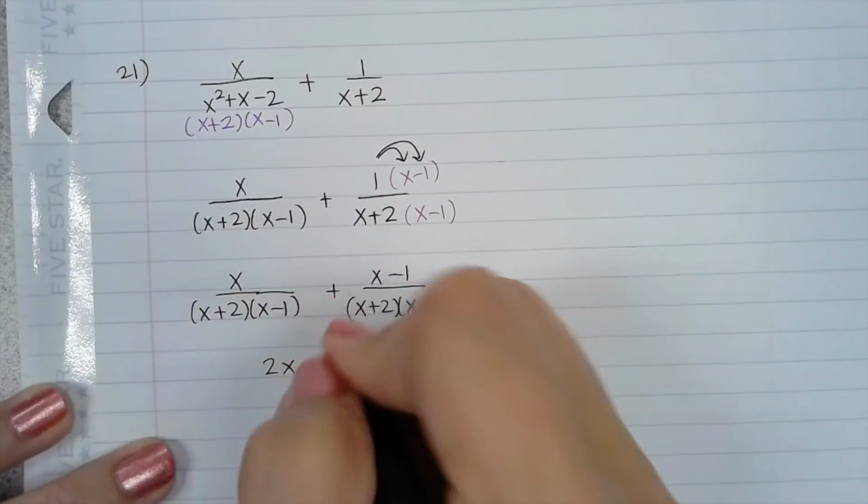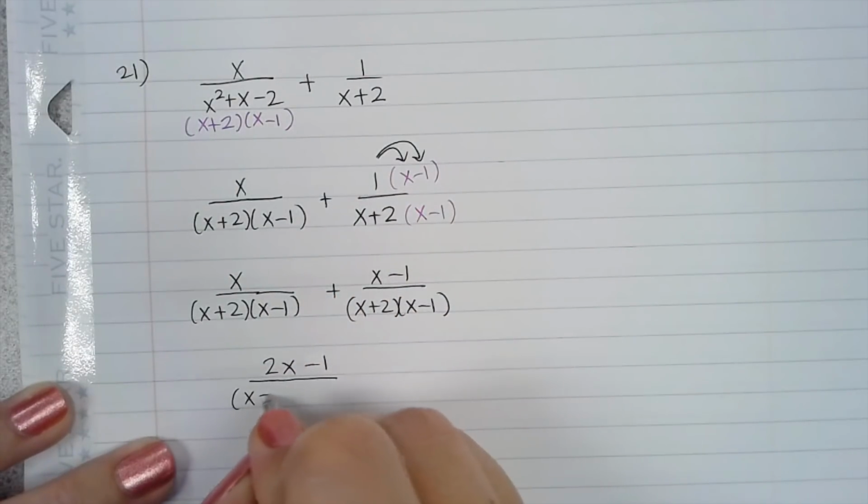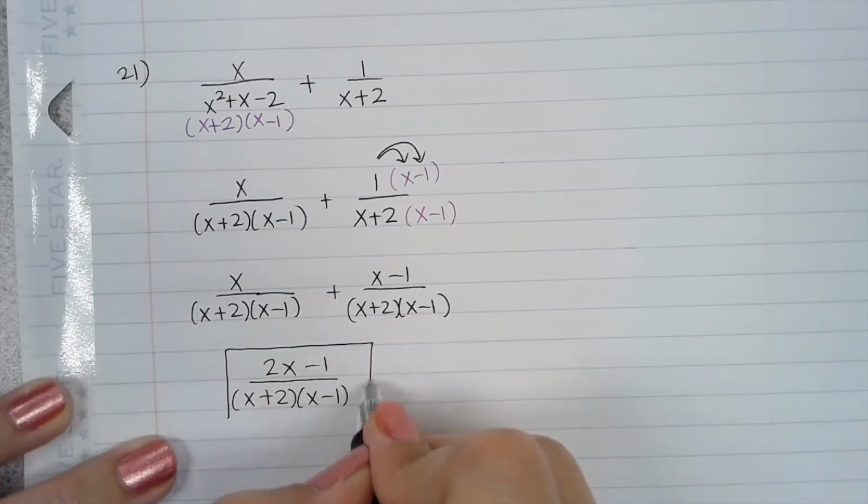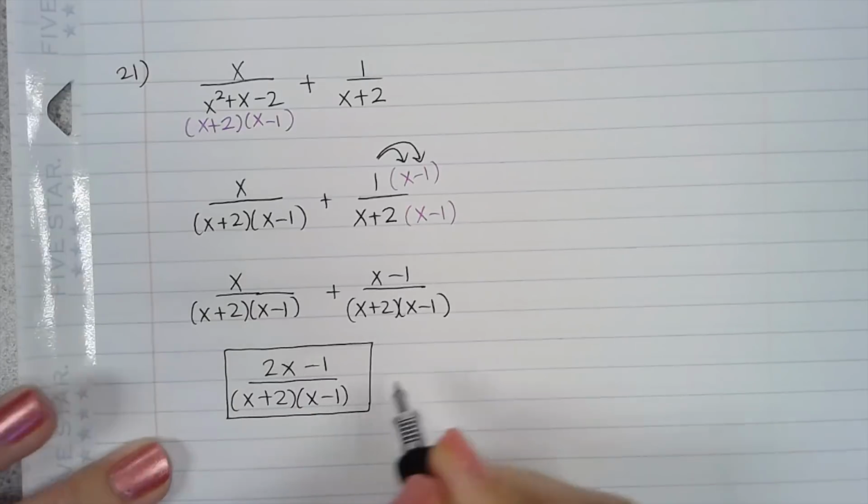And so this one's going to be a 2x minus 1 in the top. And then the x plus 2 and the x minus 1 can get written in either order in the bottom. So it doesn't matter which one you write first and which one you write second.